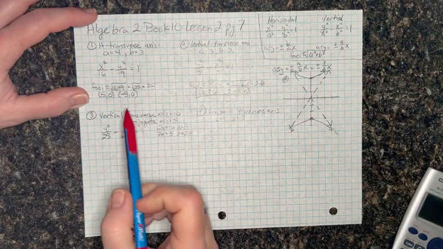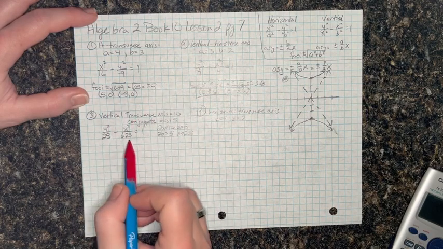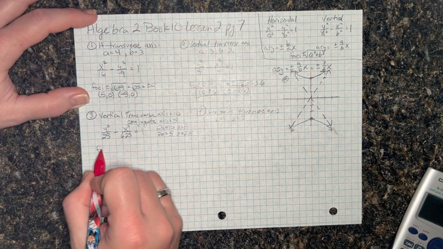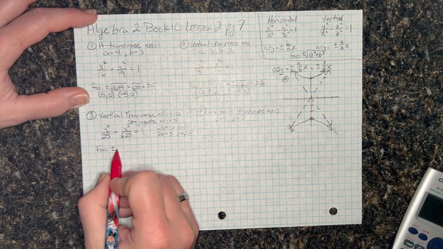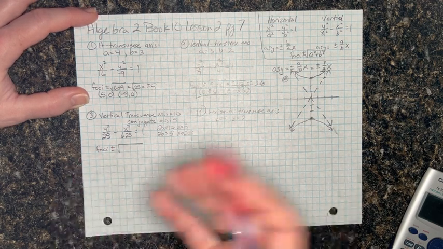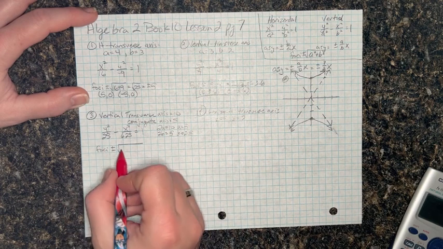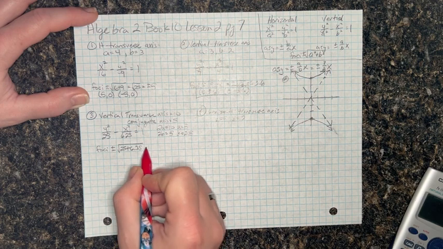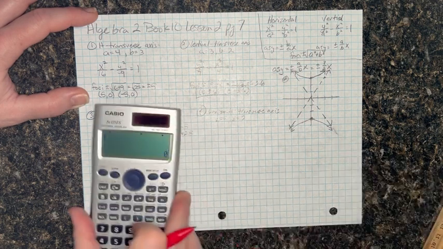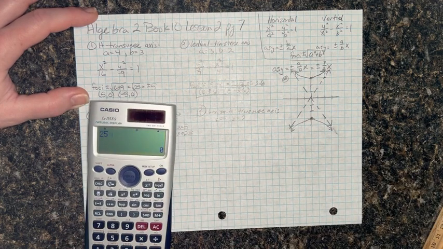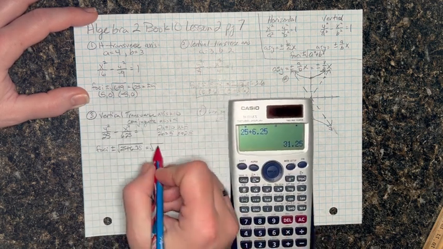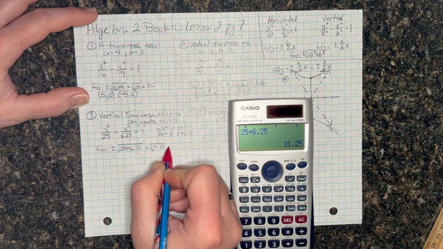We are just figuring out the equation, which we've done here, and then we want to find the foci. So the foci is plus or minus the square root of a squared plus b squared. Okay, so 25 plus 6.25, which is the square root of 31.25, right? The square root of 31.25. Which is what?